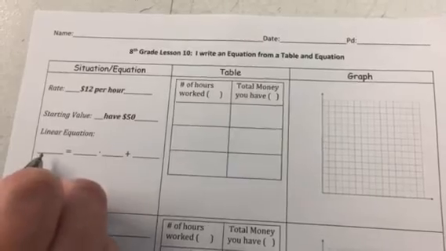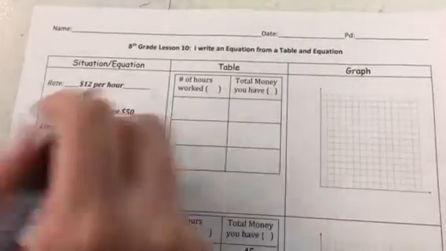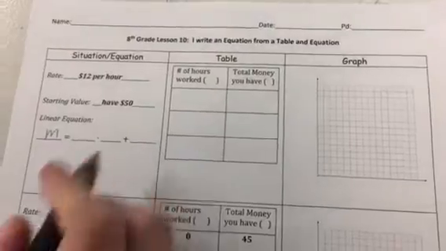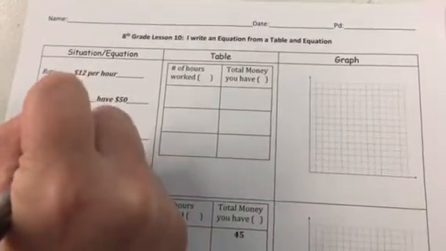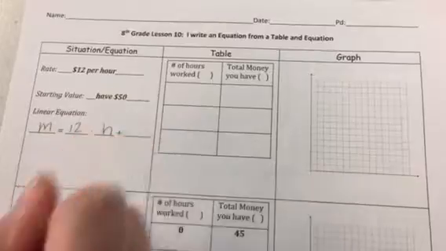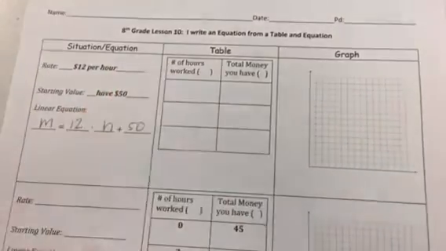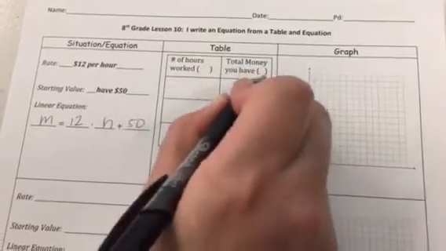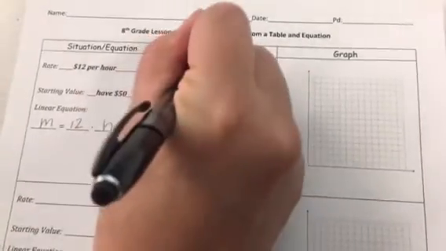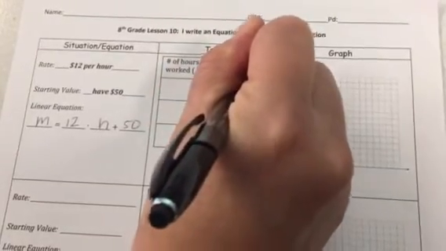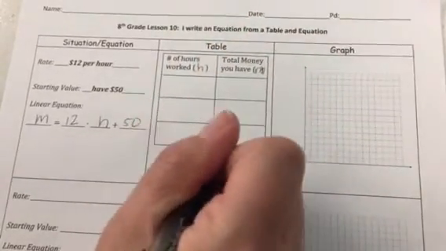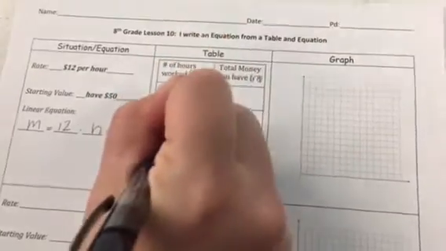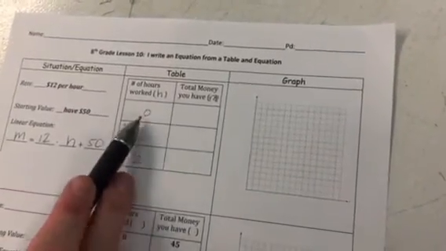I could write my equation as M for money, total money, is going to be $12 times the number of hours I work plus 50 bucks. Now I'm going to go ahead and make sure my variables are labeled in my table as well. So X would be my H, Y is my money. Now I'm going to go ahead and put in 0, 1, and 2. So I'm going to have a couple values for my X and Y.